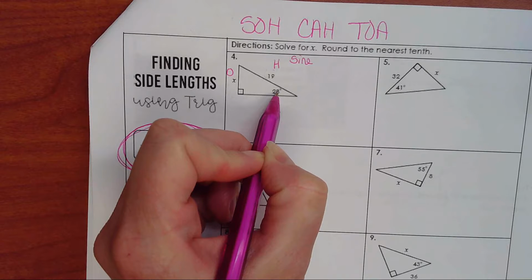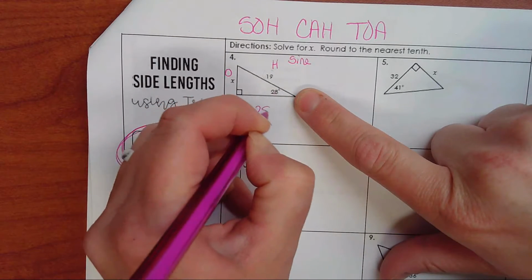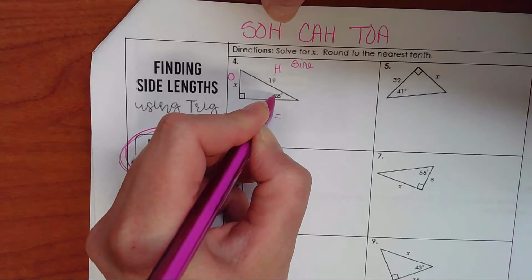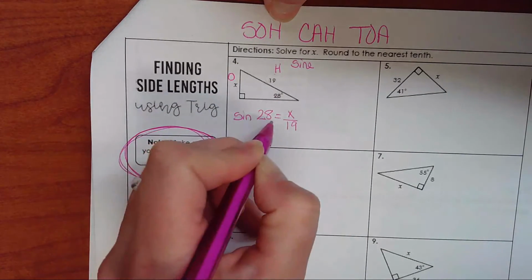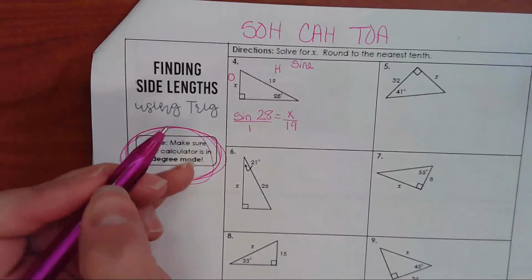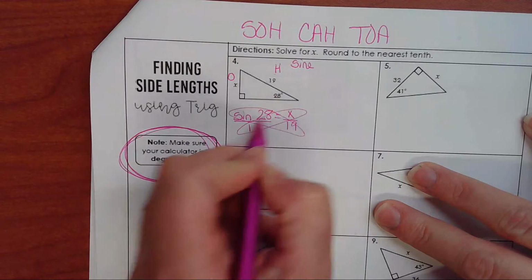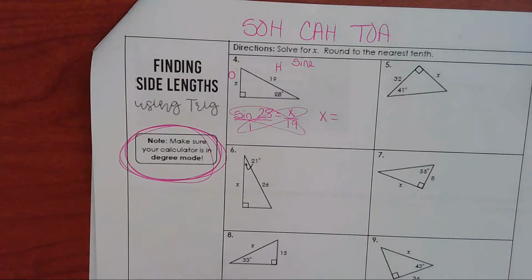Step 3 is to now actually set up that sine trig ratio. So remember, you always do the sine, the cosine, or the tangent of the angle. So I'm going to do sine of the angle equals, and sine is opposite over hypotenuse, x over 19. Put that over 1. So I set up my fractions here, and now I'm going to cross multiply, do the butterfly thing. X times 1 is x equals, now this is where you need Desmos.